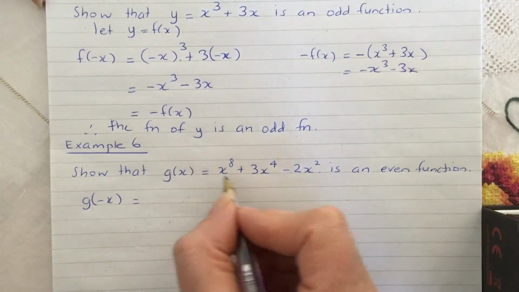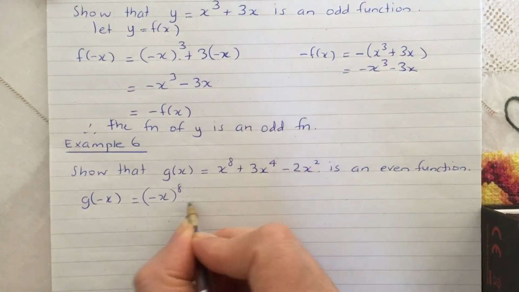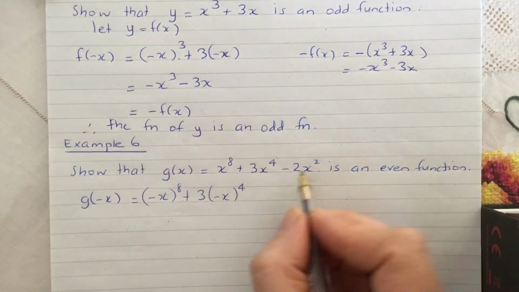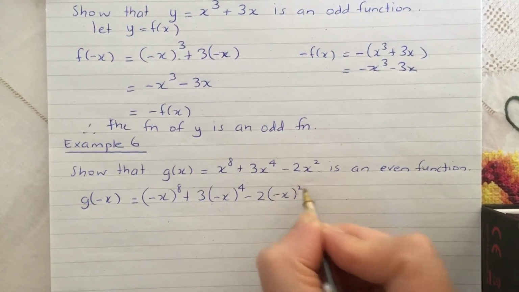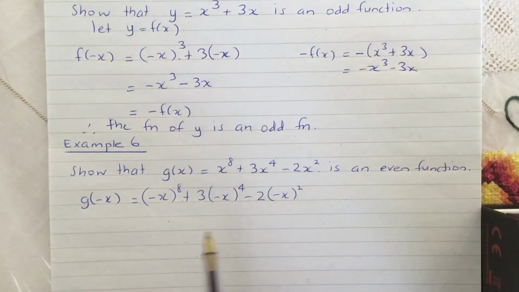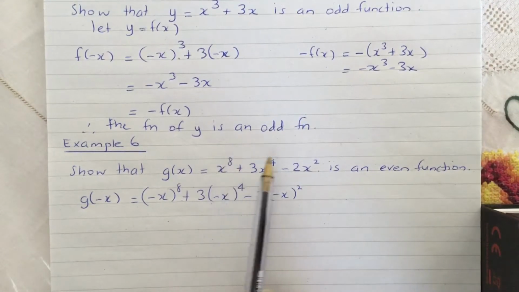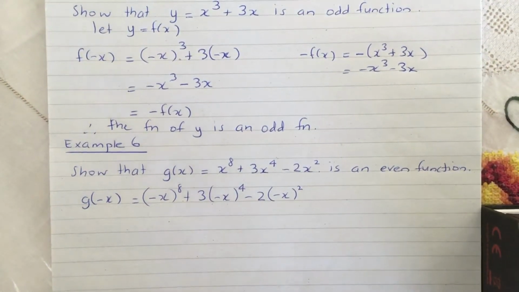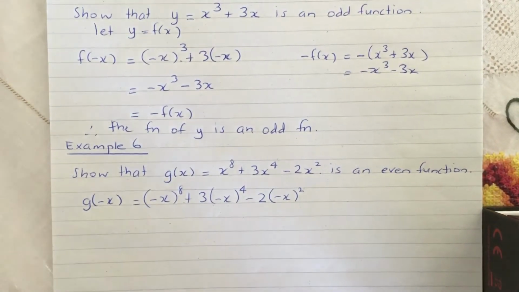Let's have a look. So minus x to the 8 plus 3 minus x to the 4 minus 2 and then minus x squared. Okay. Now, you're going to know after doing a few of these, if you have even powers, okay, they're going to be inevitably even functions, but you still have to show it, okay, by using your rules.